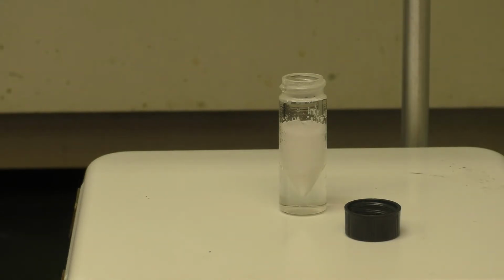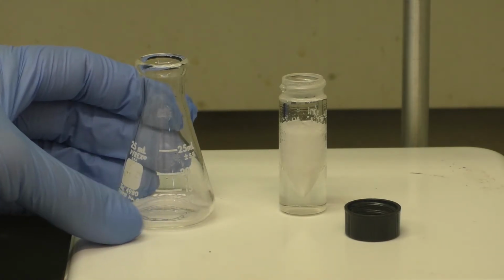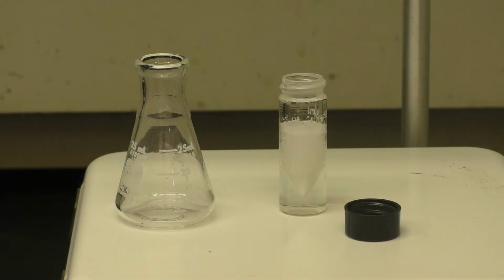We will now extract the solution carefully with 3 1 milliliter portions of methylene chloride and transfer the lower, more dense methylene chloride layer into this clean Erlenmeyer. We'll let this stir for a moment and then turn off the stirring, allow the layers to separate, and then remove the bottom methylene chloride layer.